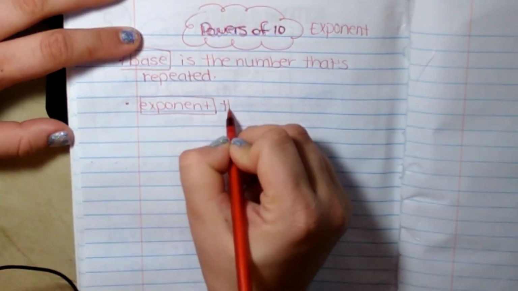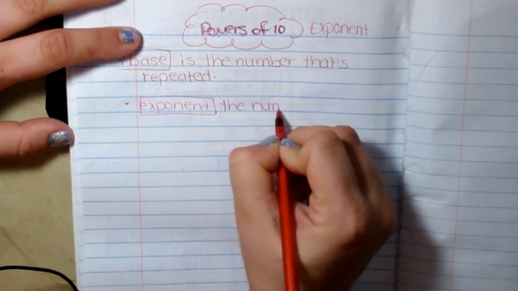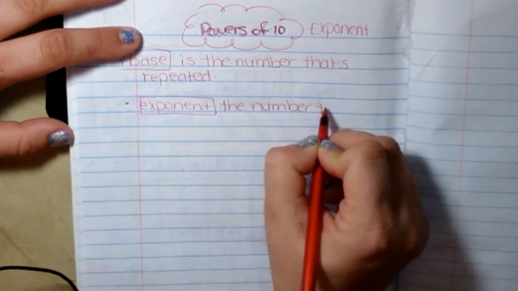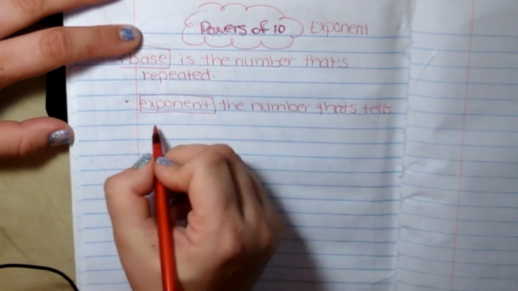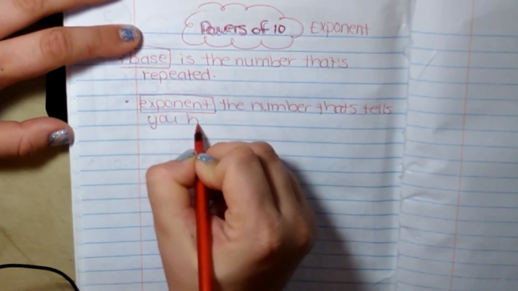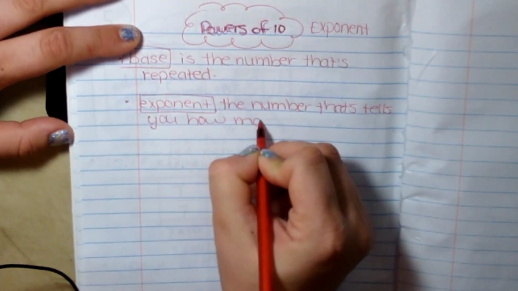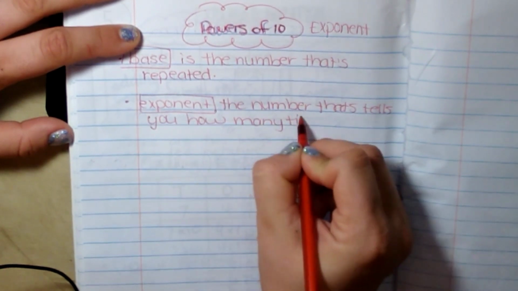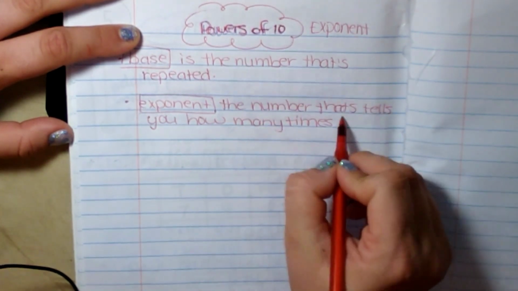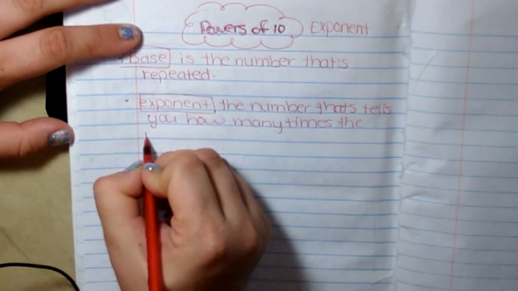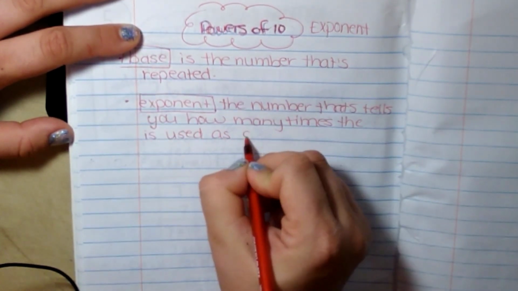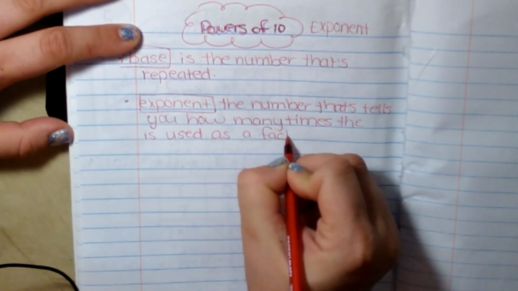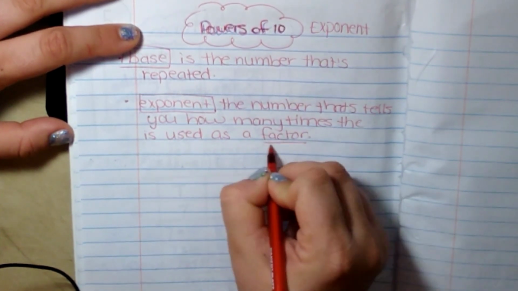It is the number that tells you how many times the base is used as a factor. Now remember, a factor is numbers that are multiplied together.